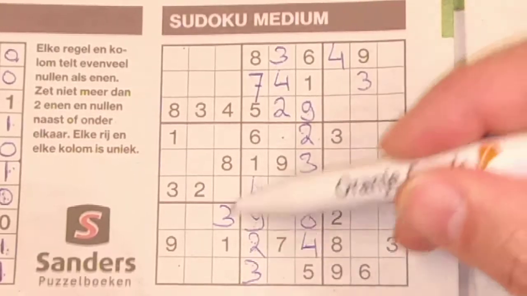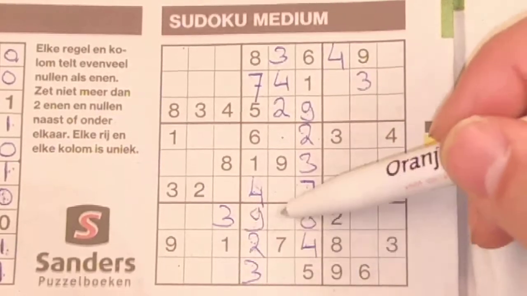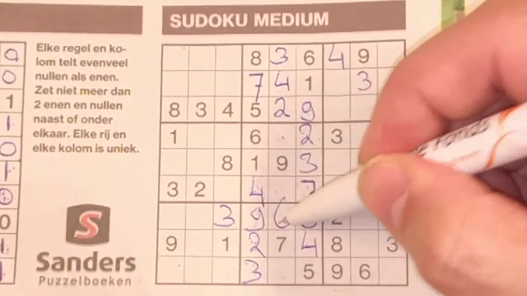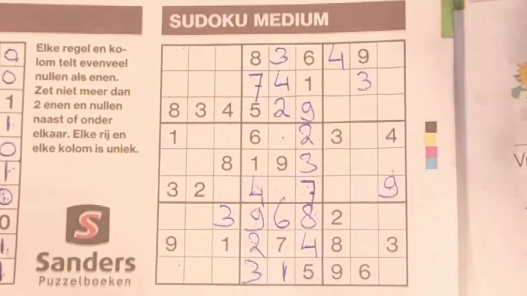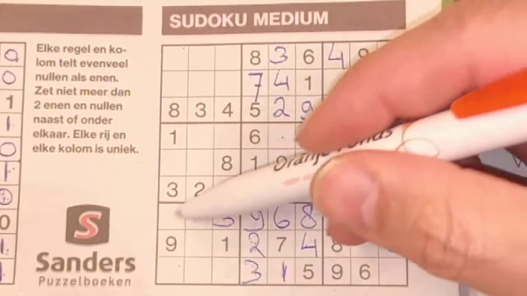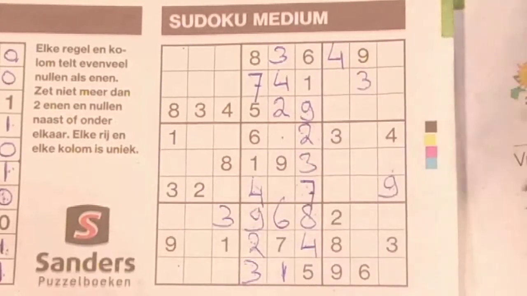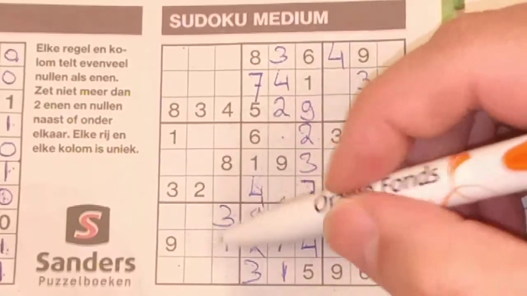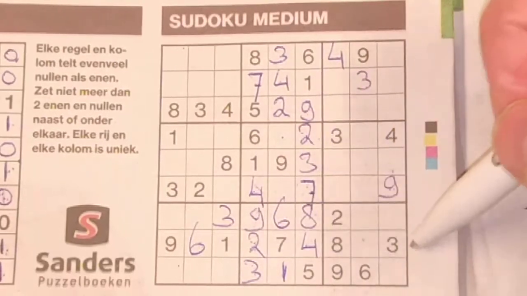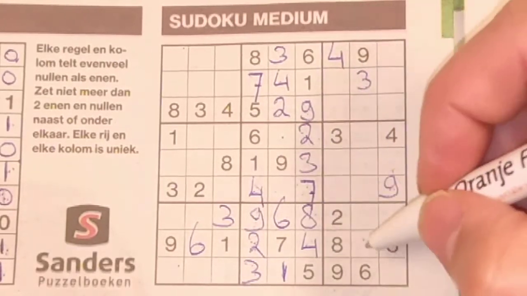2 missing numbers in this big square for the numbers 1 and 6. We have a 6 there, so no 6 here. 6 should be here, and a 1 goes there. 6 in this row, 6 in that row, so in the row between, the only place for a 6 should be here. 1 box is missing in this row for the number 5.